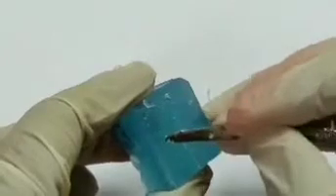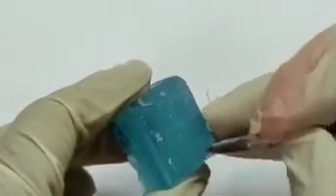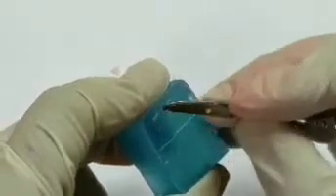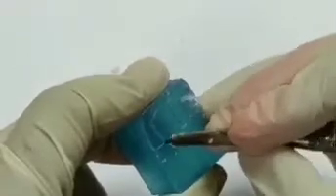Now we have to draw the crown outline and root outlines on both the buccal surface and lingual surface. I have drawn the buccal outline. Now this is the root, the mesial root and the distal root. I am drawing the left side. Now on the lingual surface, I have drawn the crown outline, similarly the root outline.